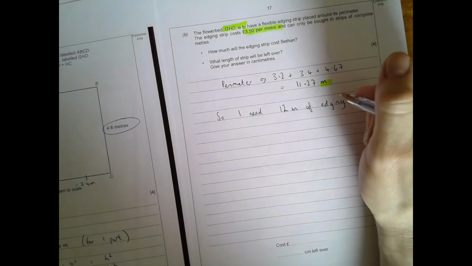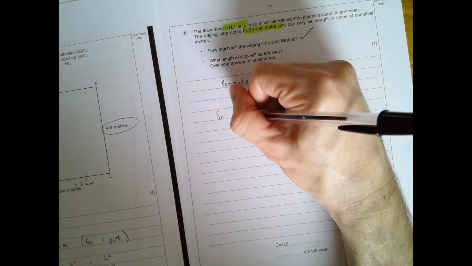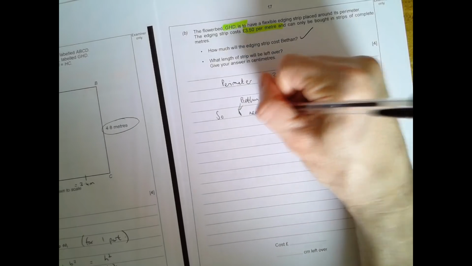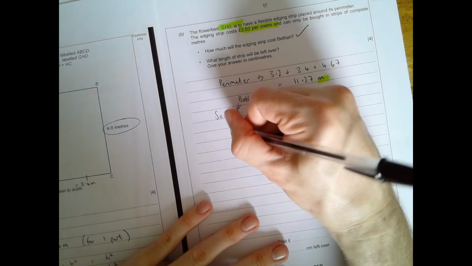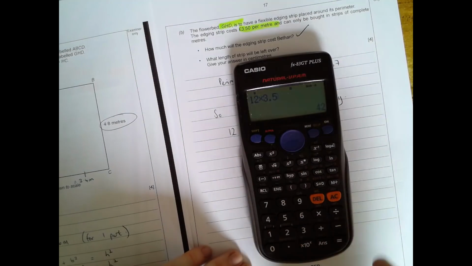Okay, so it says how much will the edging strip cost Bethan? So Bethan needs that much. So 12 times £3.50 will tell me the cost. £42.